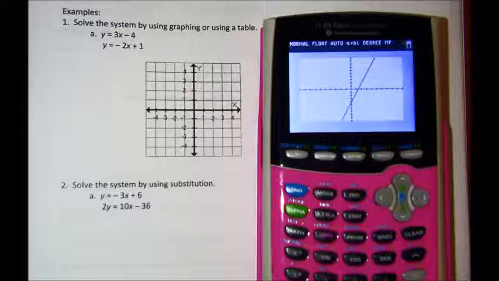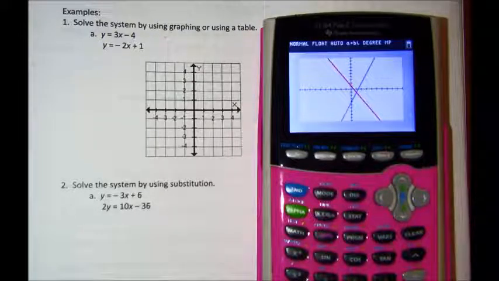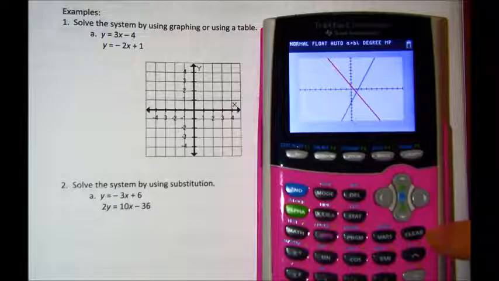There's our first equation that we graphed in y1. And our second equation is coming across from y2. We can see that this system has exactly one solution, so we can classify it as consistent and independent.